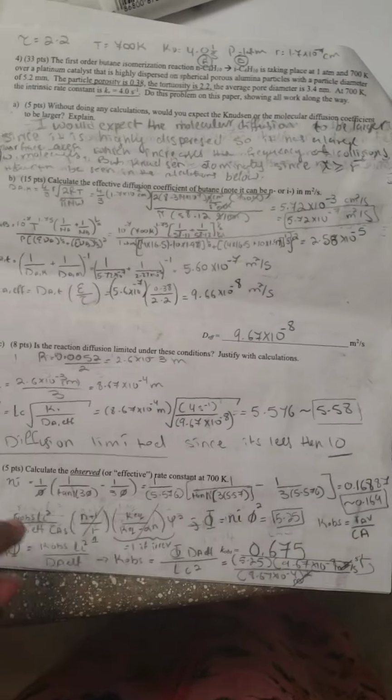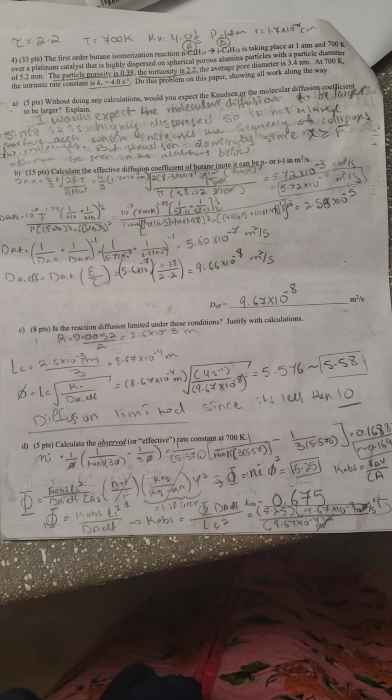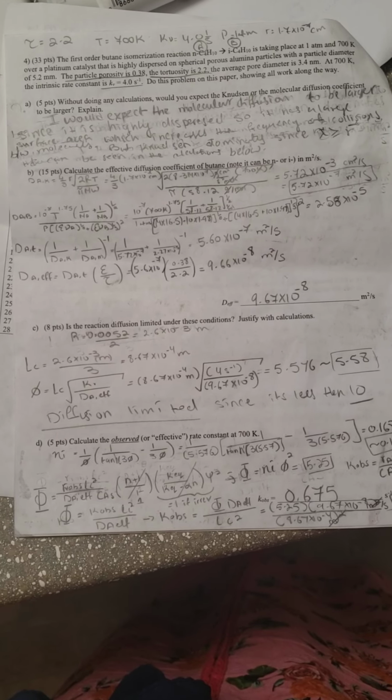So this is question 4a. Without doing calculation, would you expect the Knudsen molecular diffusion coefficient to be larger? Explain. I would expect the molecular diffusion to be larger because, as stated in the problem, it is highly dispersed, which means there is a larger surface area. If there is a larger surface area, that means that the molecules are more likely to bump into each other more than they will bump into the walls.